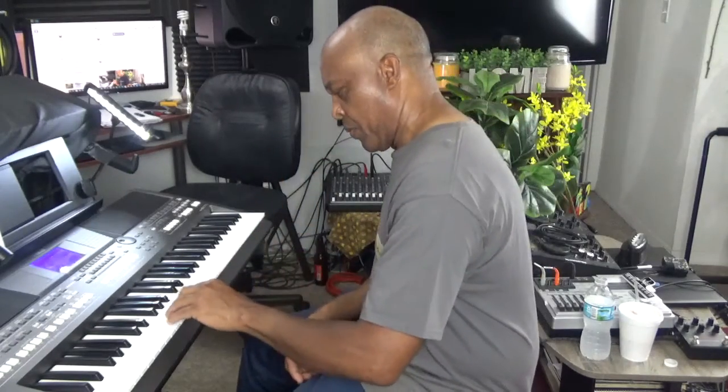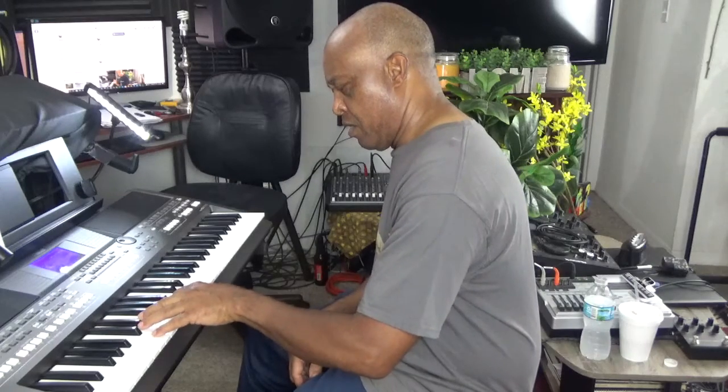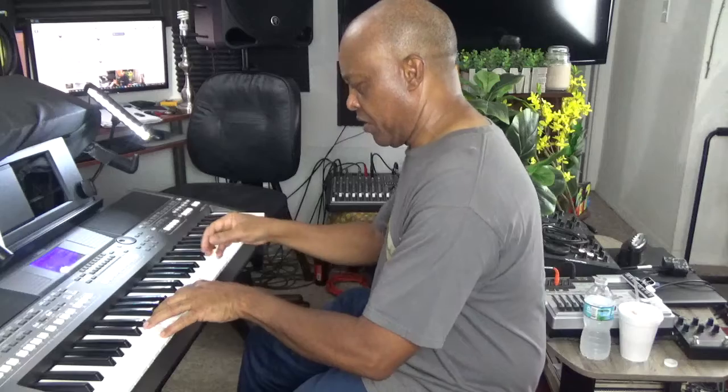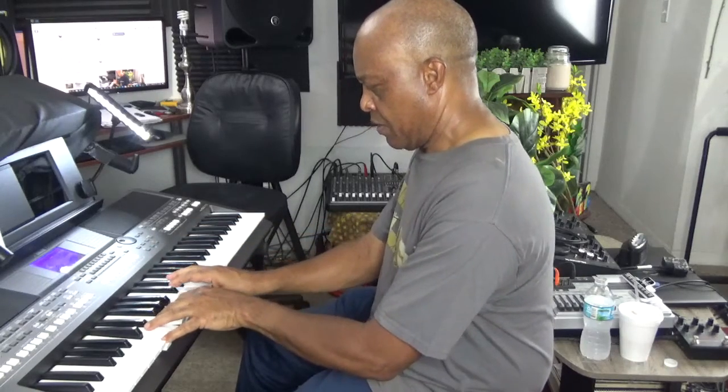Remember, 6 and 7, we need to think of them as chord tones as opposed to tensions. Okay, so C major 6, C major 7.